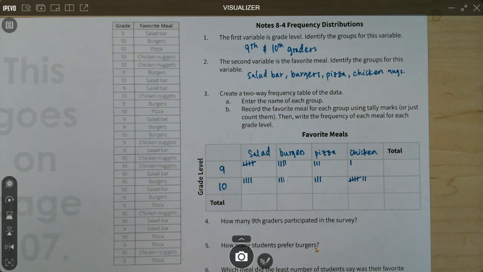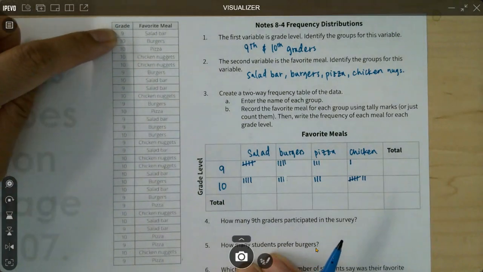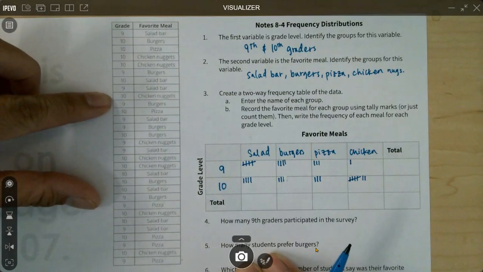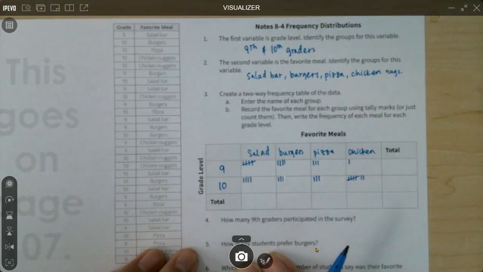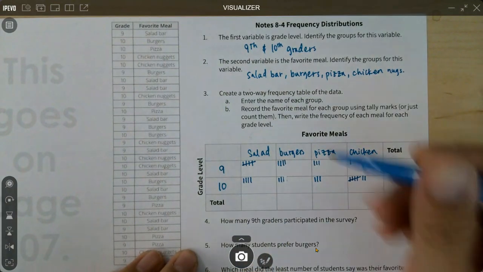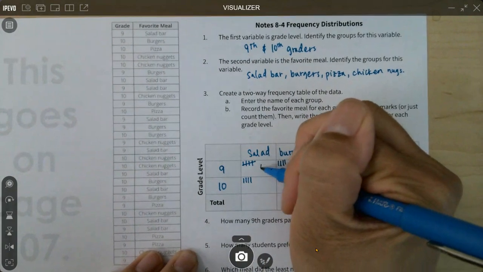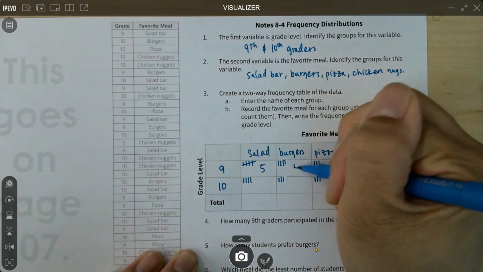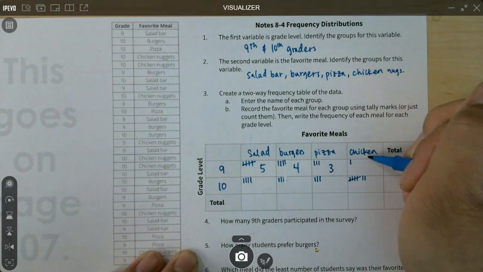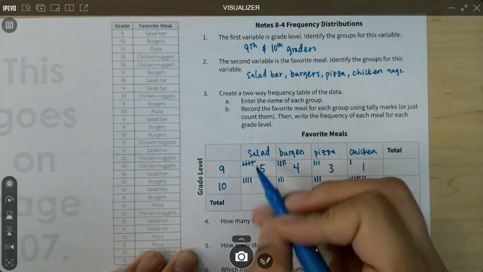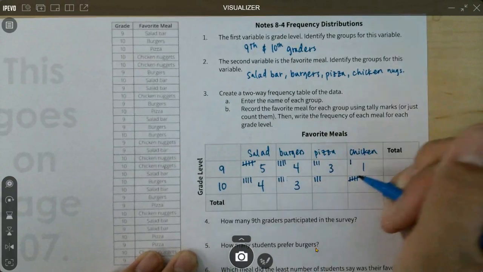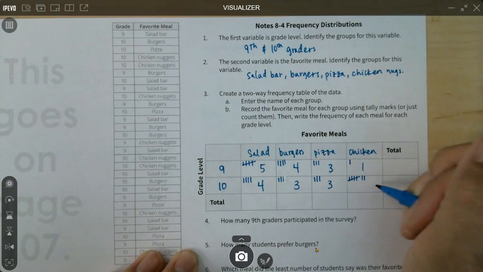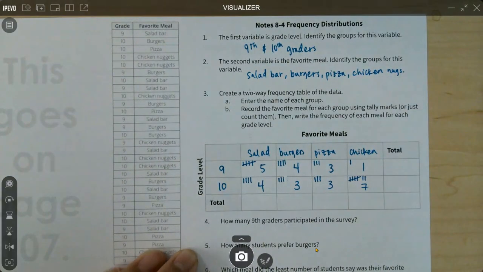Okay, so now I've tallied it up. I will say it is kind of hard to do this. So what I probably recommend doing is highlighting all the 9th graders in one color, and then highlighting all the 10th graders in another color. Okay, so now that I have my tally marks, we know that there are 5 9th graders who like salad, 4 who like burgers, 3 who like pizza, 1 who likes chicken, and then 4 10th graders who like salad, 3 burgers, 3 pizza, and 7 chicken.